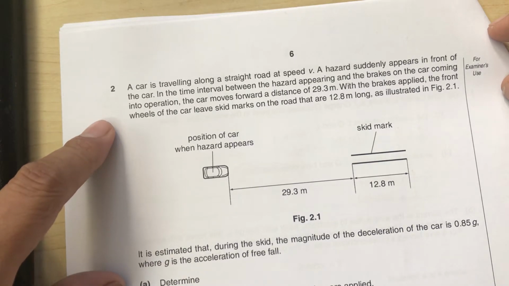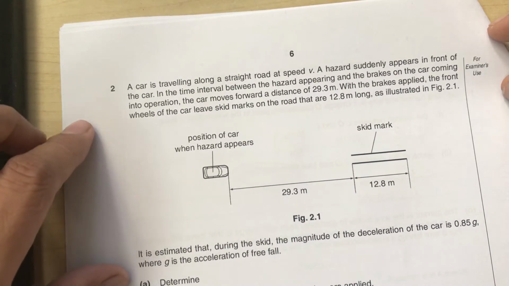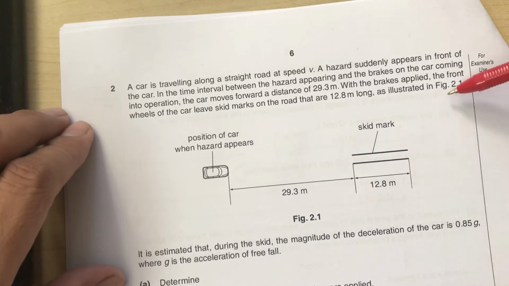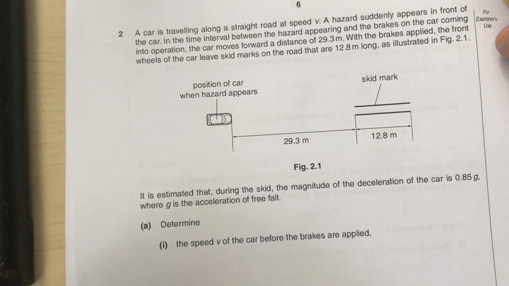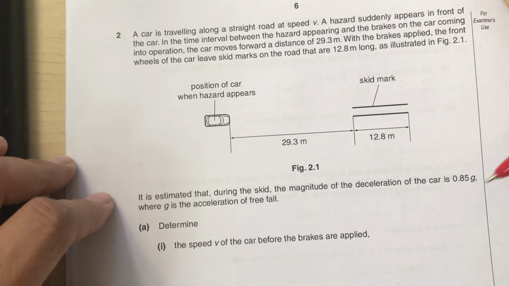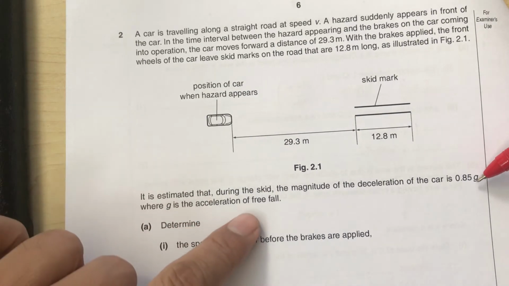With the brakes applied, the front wheels of the car leave skid marks on the road that are 12.8 meters long, as illustrated in figure 22.1. It is estimated that during the skid, the magnitude of deceleration of the car is 0.85 g, where g is the acceleration of free fall.